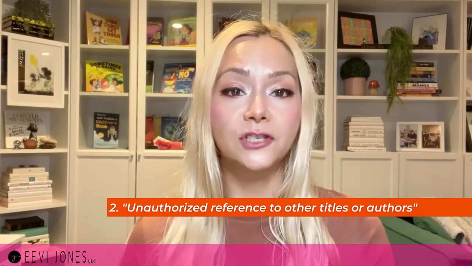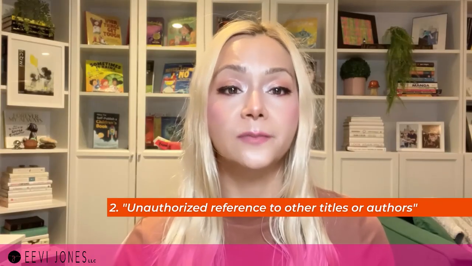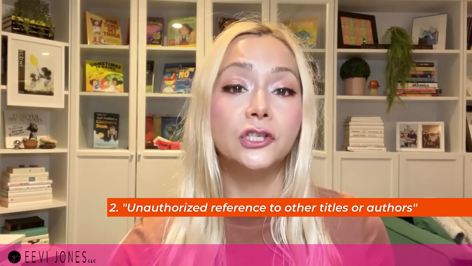The second line item shares that unauthorized reference to other titles or authors should be avoided. Now, this pertains to mostly two areas. One, our title and subtitle, and two, our keywords we get to enter on the back end within KDP. Referencing other authors or other well-known book titles in our book's metadata may get flagged now, unless we have permission to do so.